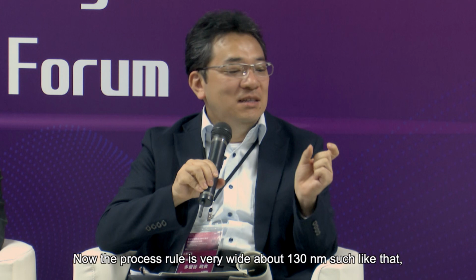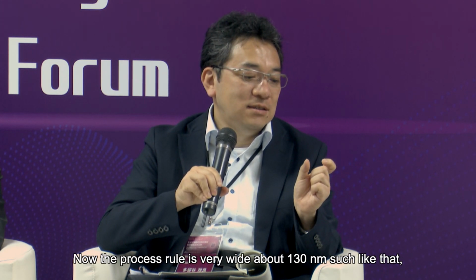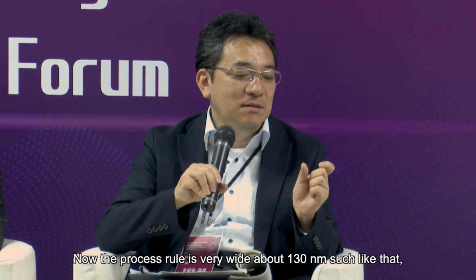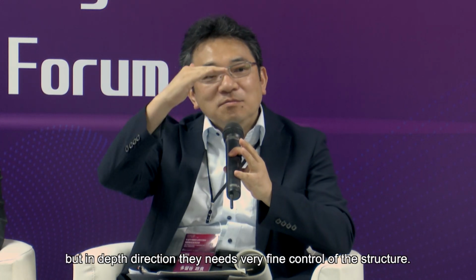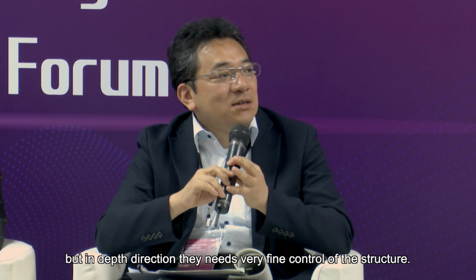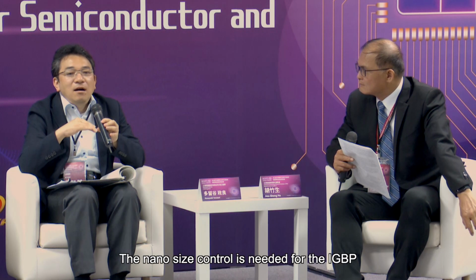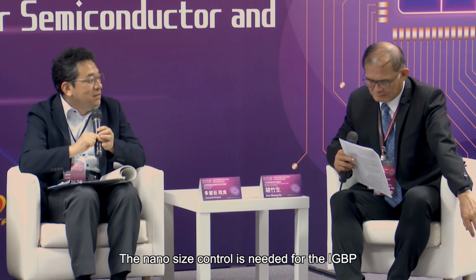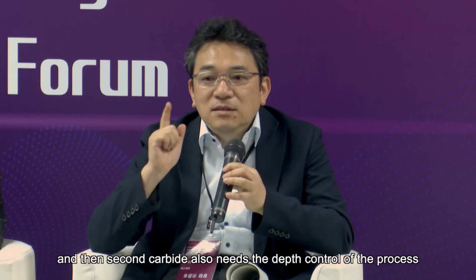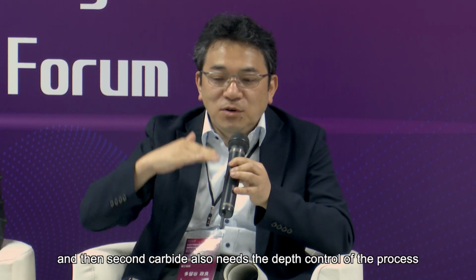The process rule is very wide, about 130 nanometers. But in the depth direction, very fine control of the structure is needed. So nano-size control is needed for the IGBT, and silicon carbide also needs depth control of the process at the nanometer scale.